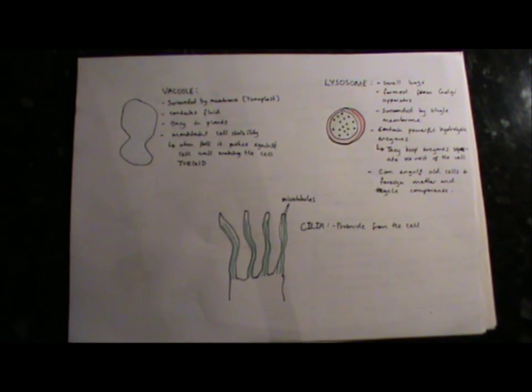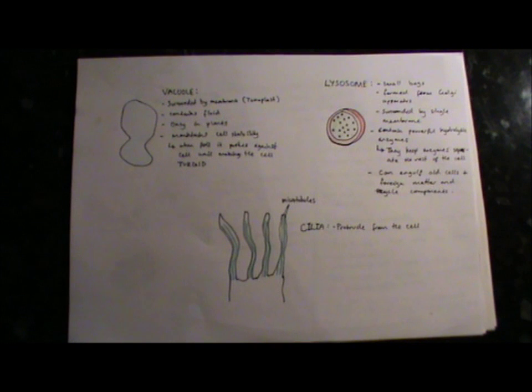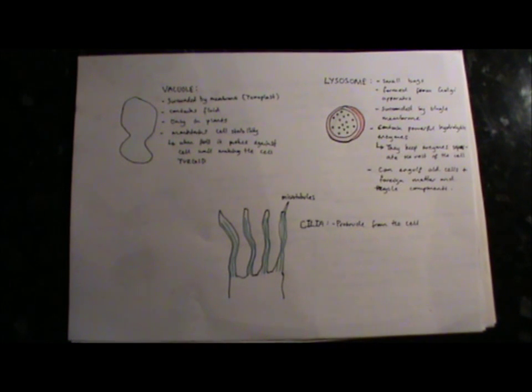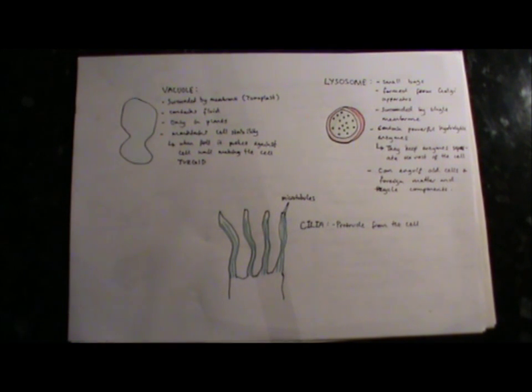The lysosomes are small bags formed from the Golgi apparatus, and they are surrounded by a single membrane. They contain powerful hydrolytic enzymes, which are kept separate from the rest of the cell. These lysosomes can engulf old cells and foreign matter and then recycle the components to be used within the cell. Microtubules, like cilia, protrude from the cell.